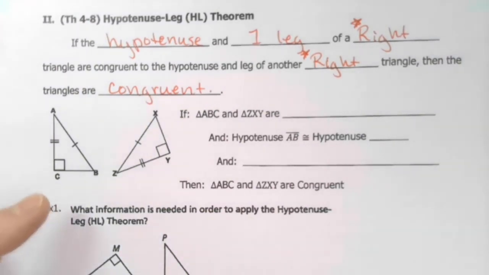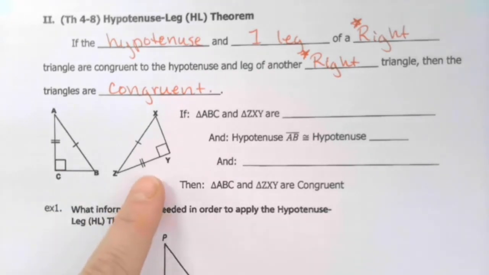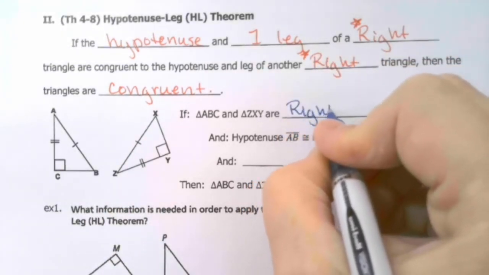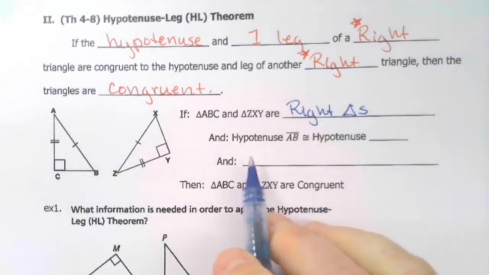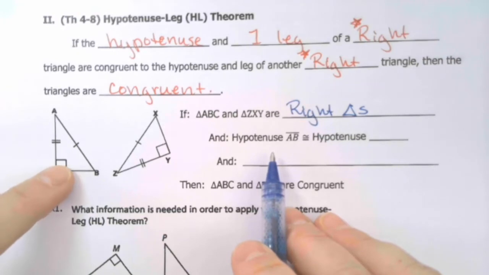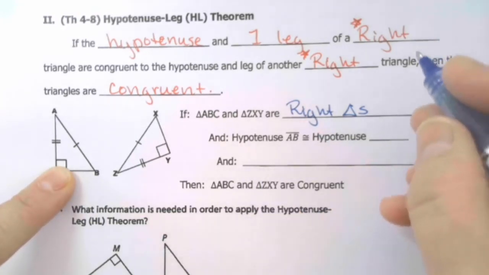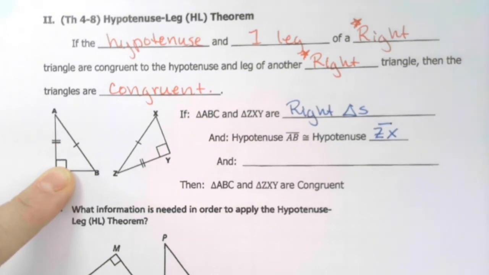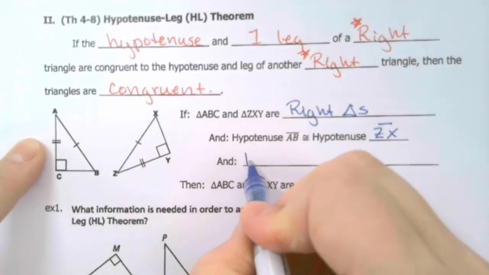Okay, so here's an example. Triangles ABC and ZXY are right triangles. Hypotenuse AB, here 1 tick mark, is congruent to hypotenuse ZX. We got that off the drawing. So that is your hypotenuse, and we have a leg.